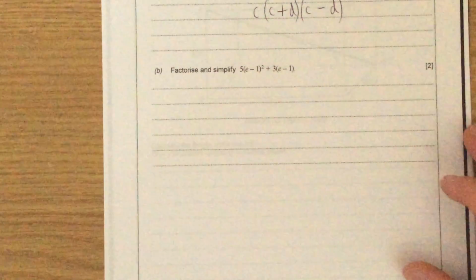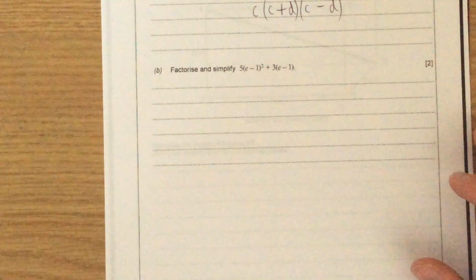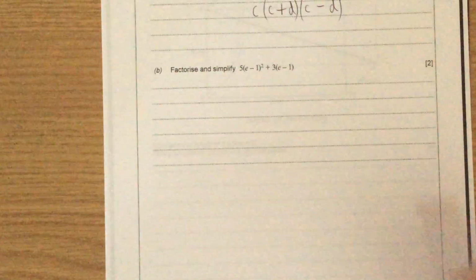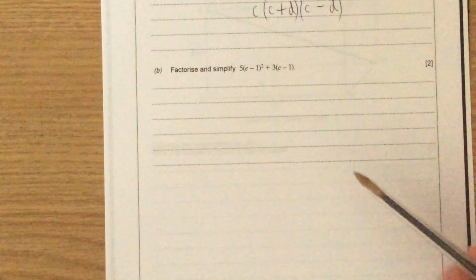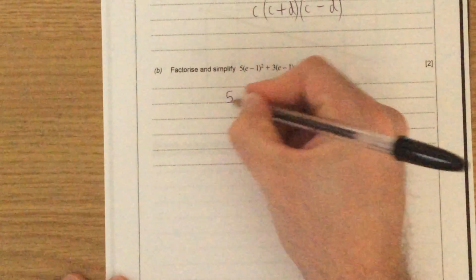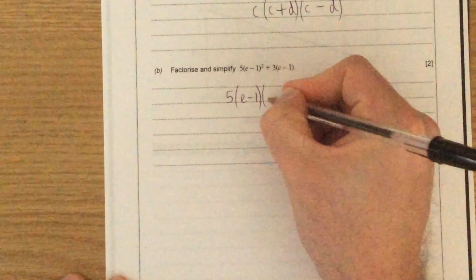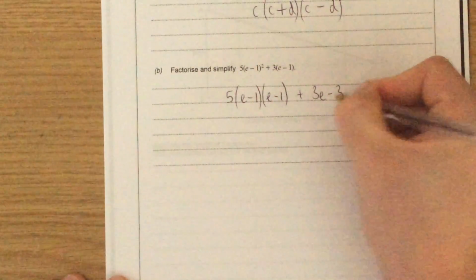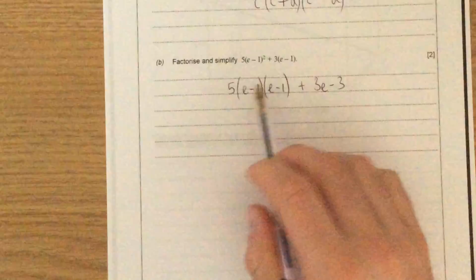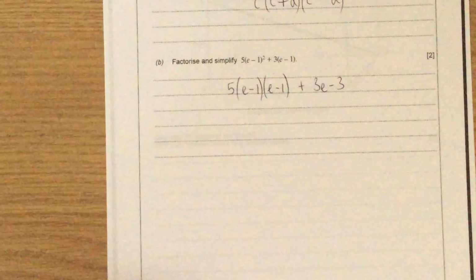Part B, factorise and simplify the following expression. There are two ways of doing this. The first way is to expand everything and then simplify it. So that's the most common approach. So e minus 1 times another e minus 1 and then plus, and I'll expand that bracket straight away, 3e minus 3. So I'm going to have to expand this using FOIL and times it by 5.